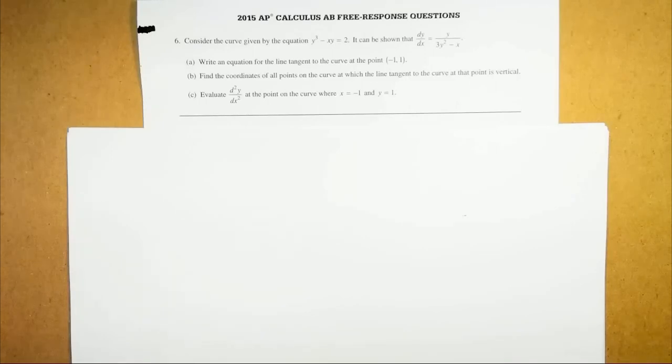Okay, so let's go ahead and get started. The first thing you're going to notice is the fact that your equation already starts off with a dy over dx. When that happens, understand that that's what we call a differential equation. So when you see this and you see another equation, y cubed minus xy equals 2, you're probably going to have to use those two equations together at some point. This is the stuff you want to think about when you get stuck on a question like this.